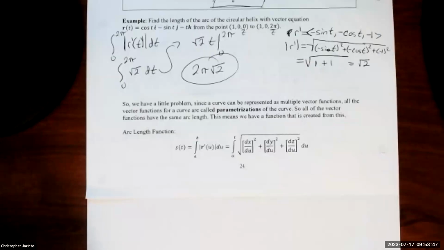So now that we have the curve lengths, and it's not too difficult to deal with, let's do something else. Why don't we parameterize some stuff? So the problem we have going on is, since a curve can be... So here's the problem we have, as you guys noticed.